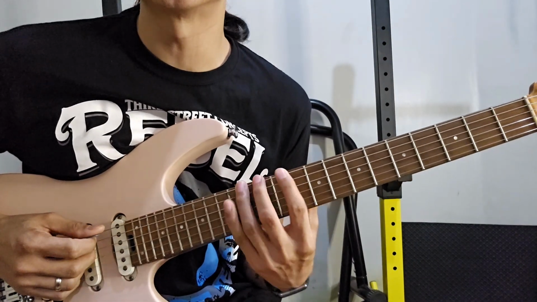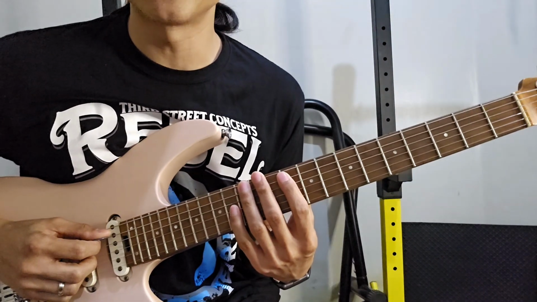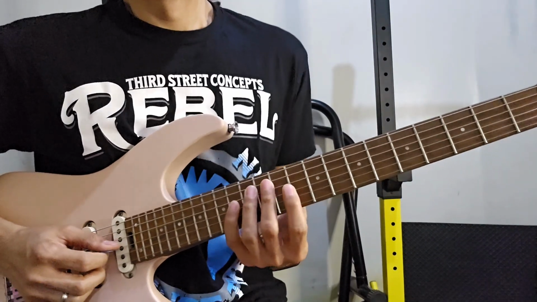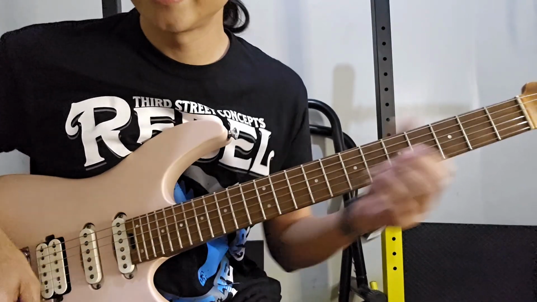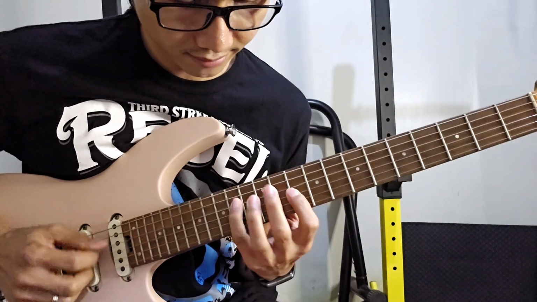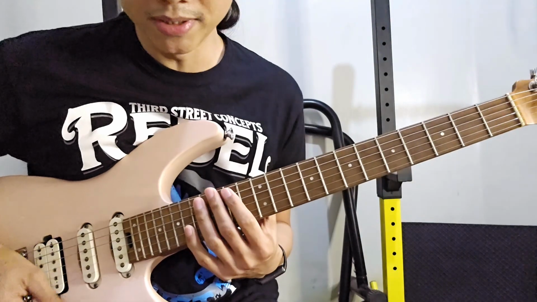So that's 1, 2, 3, 4, 5. Do it again in the next set of 2 strings. Connect it. You build up speed.